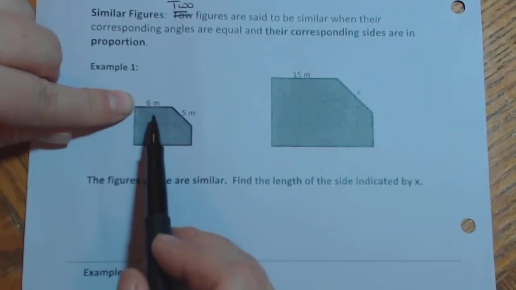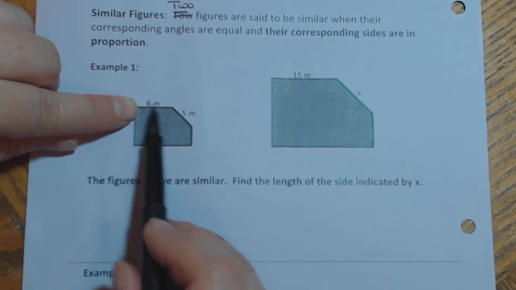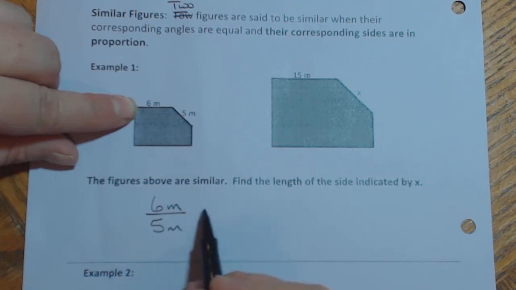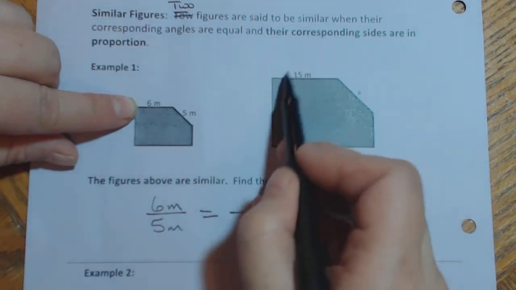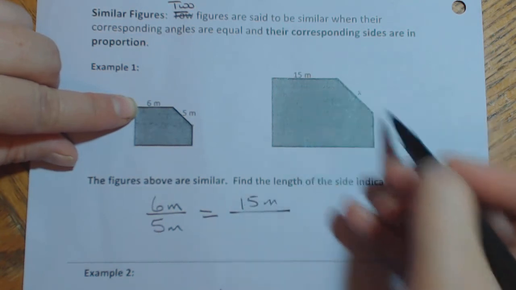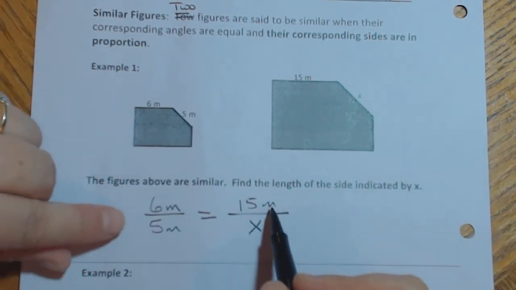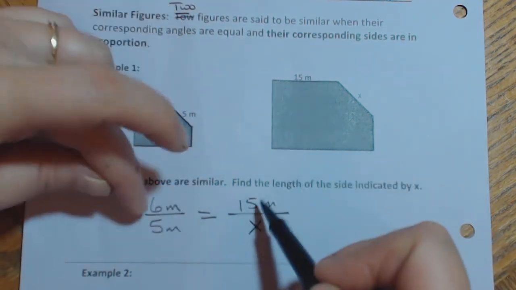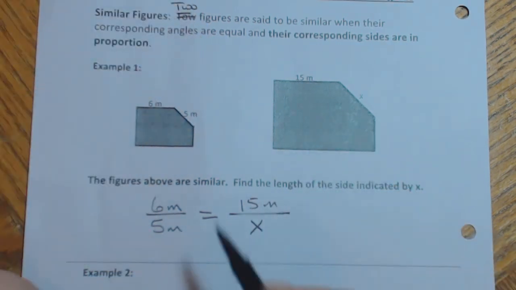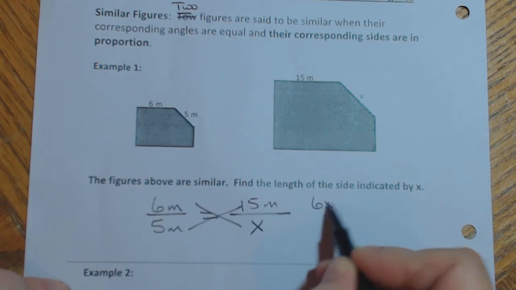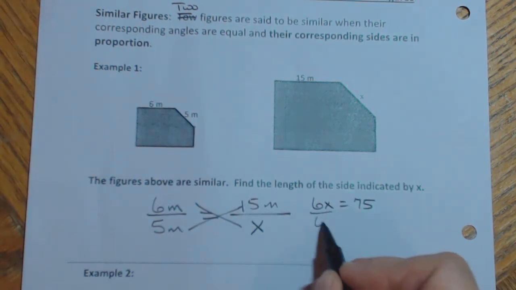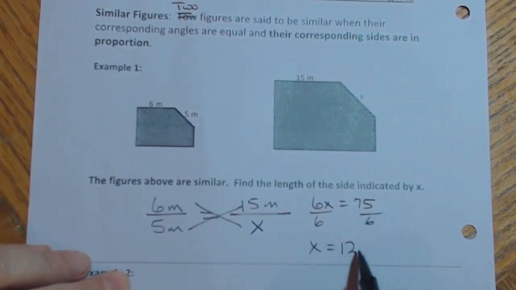So what I could say is if I took the smaller figure, the top compared to that little slanty side could be one side of my proportion. And the top of this larger one compared to its little slanty side would be the other side. So top compared to slanty side, top compared to slanty side. So I have the same part on the tops and the same part on the bottoms of the two fractions. Cross multiply, and 5 times 15 is 75, and then divide by the 6. x equals 12.5, and my units here were meters.